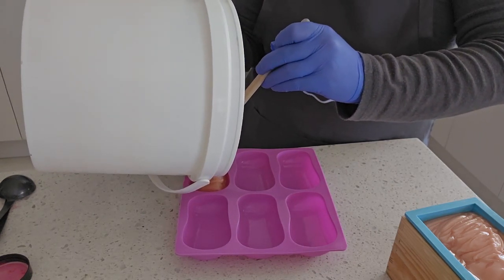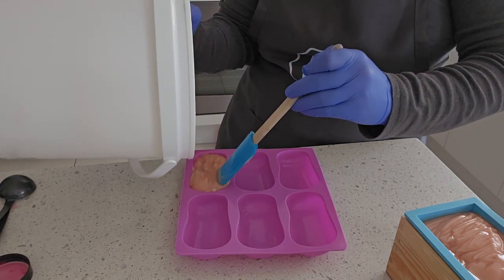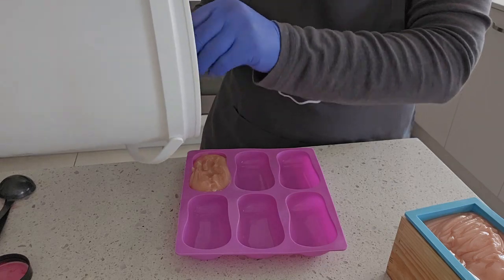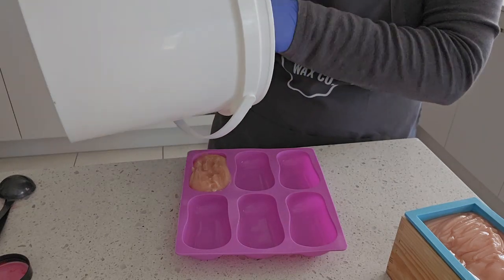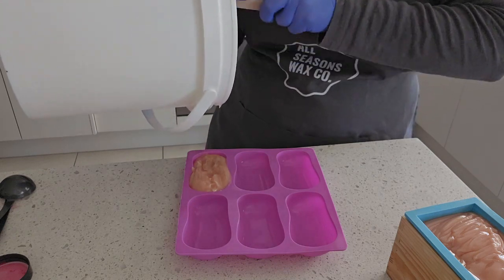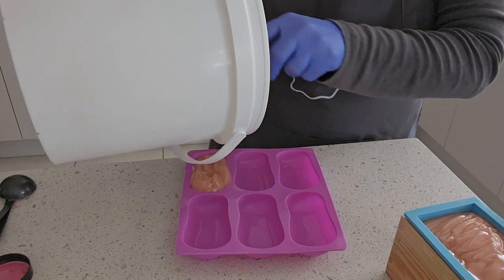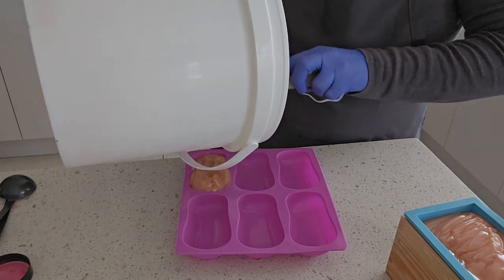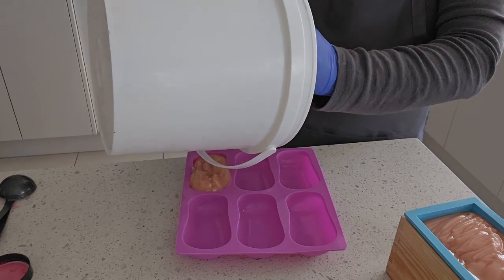Now, because my cavity mold is silicone, I will try to tap it, but it won't work as well as my wood lined mold. So I really like my wood lined loaf mold. Some people have just silicone ones, but they normally have to prop the sides of them because they bow out.